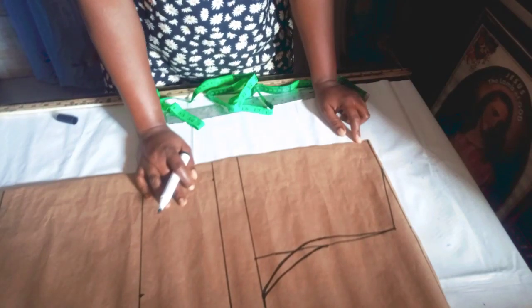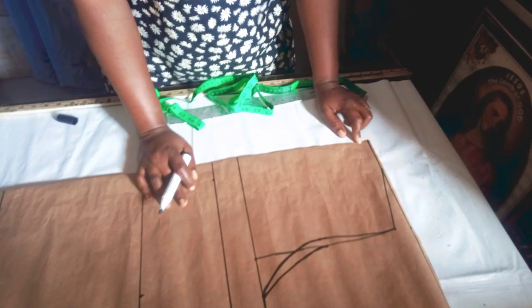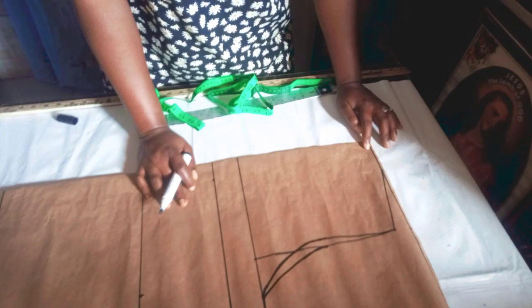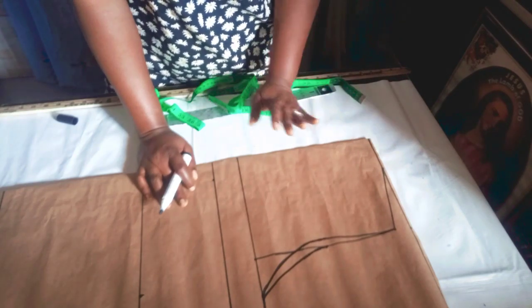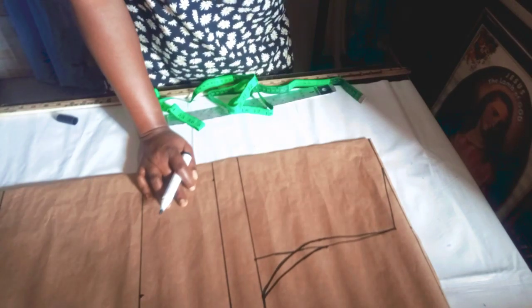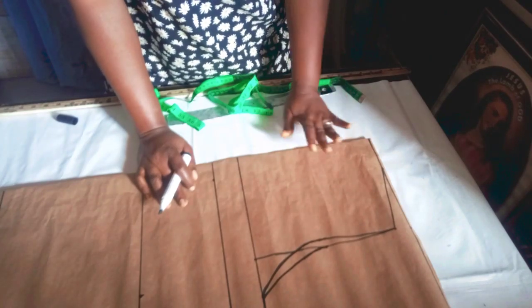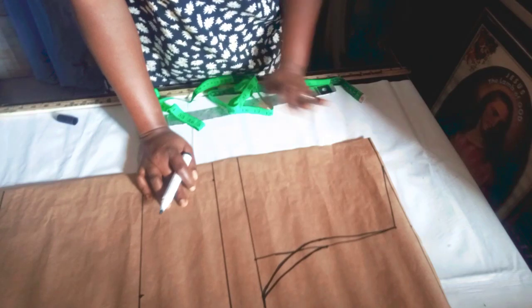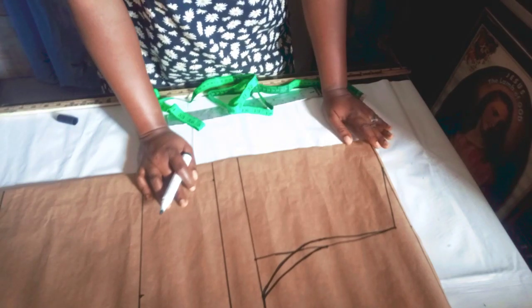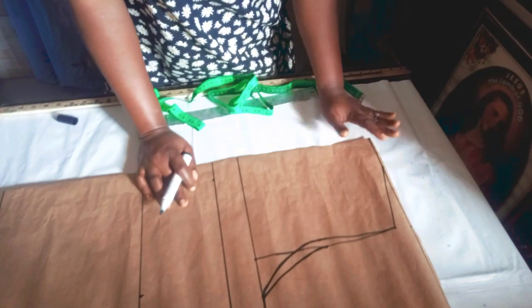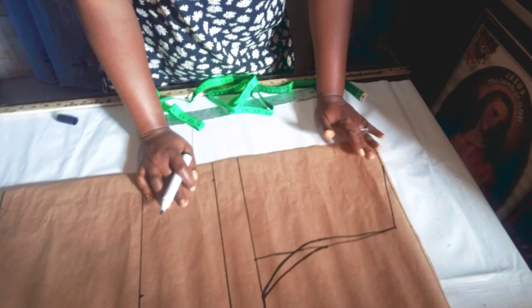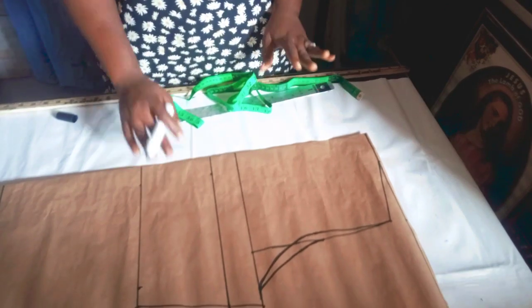Now we are going to mark our neckline. At this place now, you decide the kind of neck you want, how deep you want your neck to be, how tight you want your neck to be. It all depends on what you want. We don't have any standard for this.